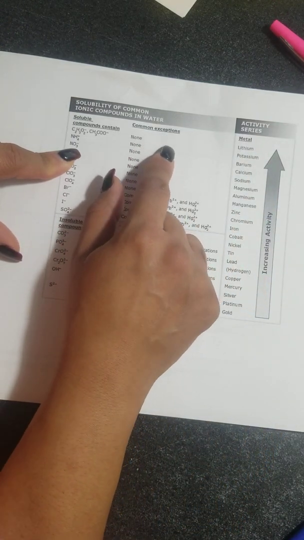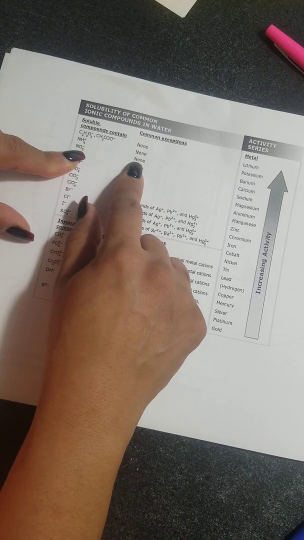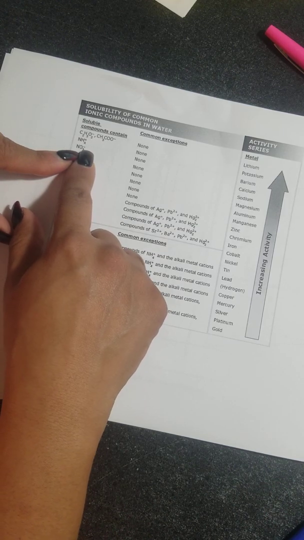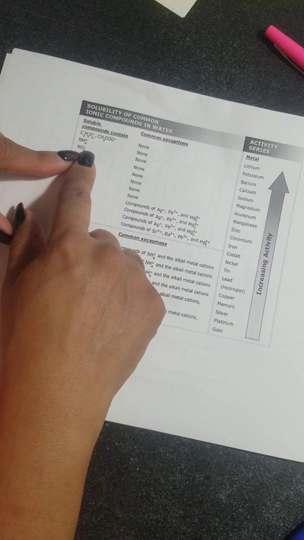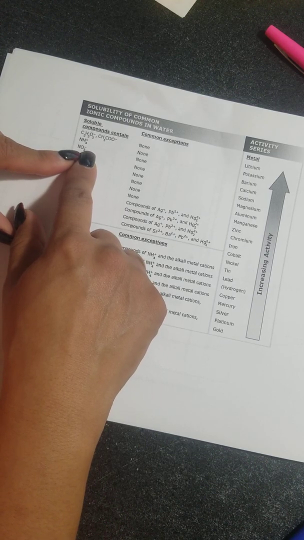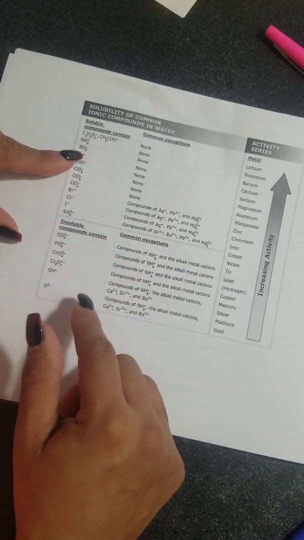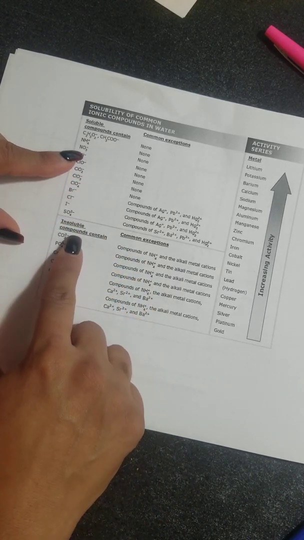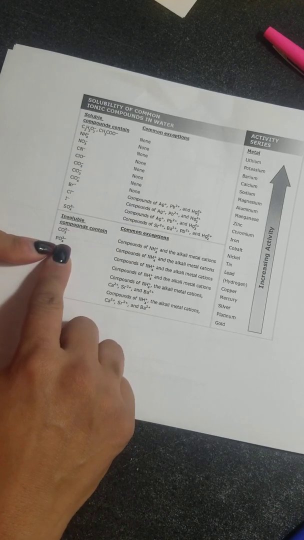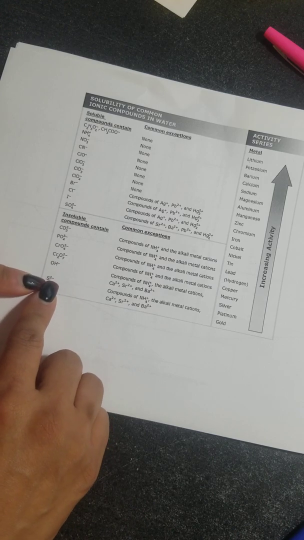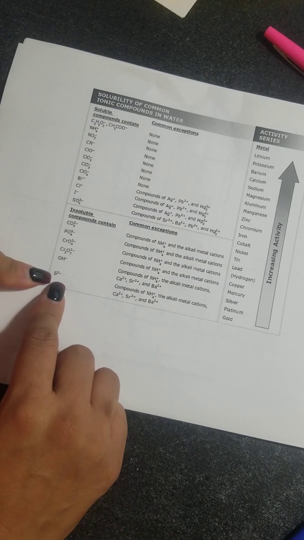But common exceptions. There's no exceptions here. Soluble compounds contain NO3. So if it contains NO3, it says here, soluble. What does soluble mean? That means that it dissolved. That means that our other one, the CdS, let's look down here. Cd, CdS. There's an S. There's an S.